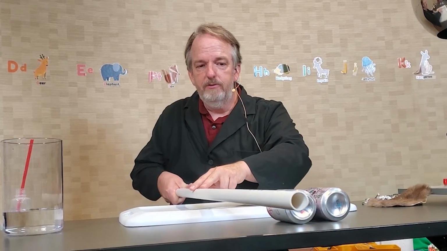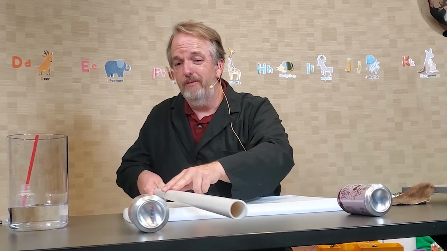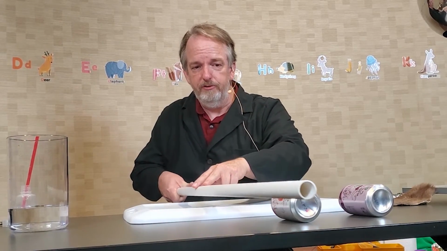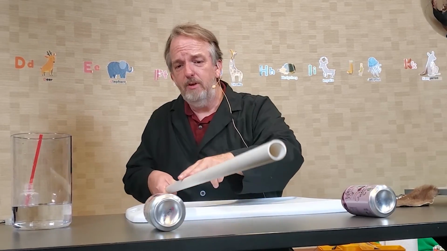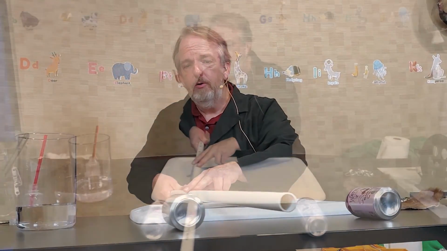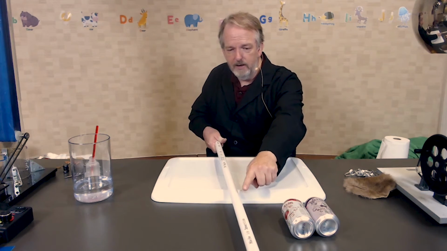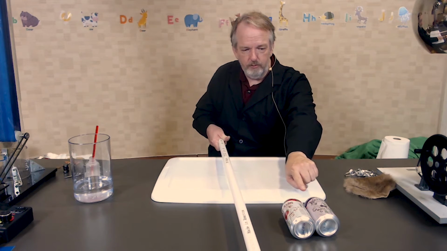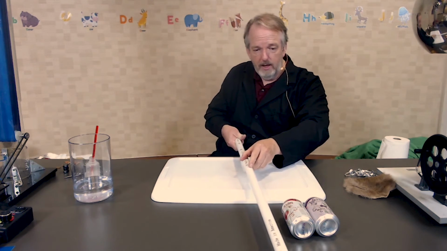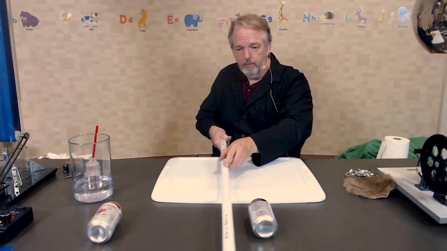So what's happening is those electrons are free to move. The protons in the center of the atom are not free to move in a solid. But the electrons, remember, those can move from atom to atom pretty well. So the can is being attracted because this is negative. As I get it close, it's pushing the negative charge carriers, the electrons, away, leaving this side positive, and opposites attract. And so this will work with both cans.